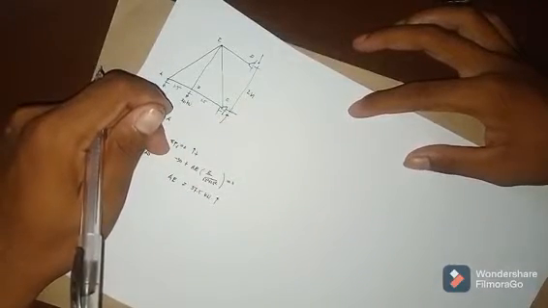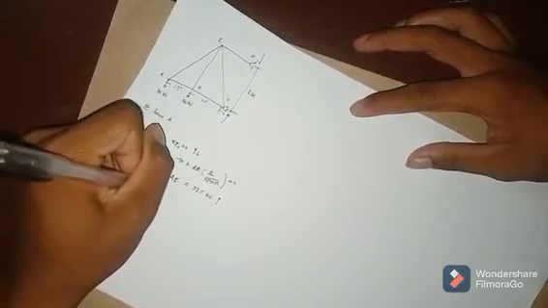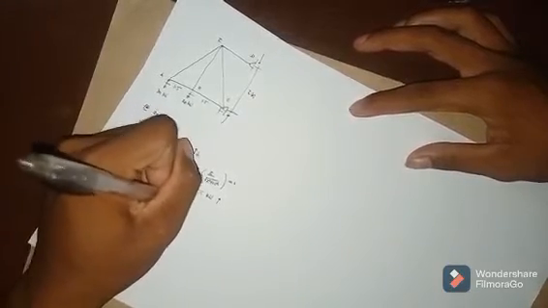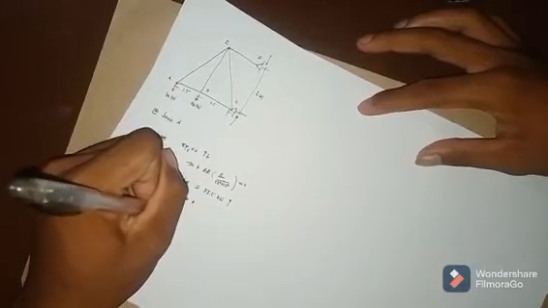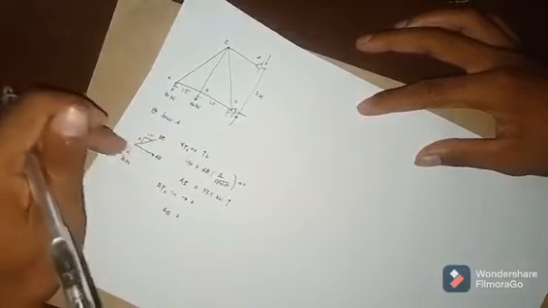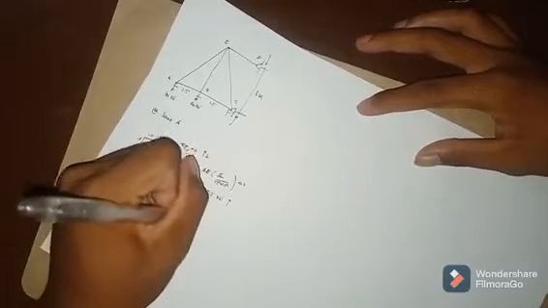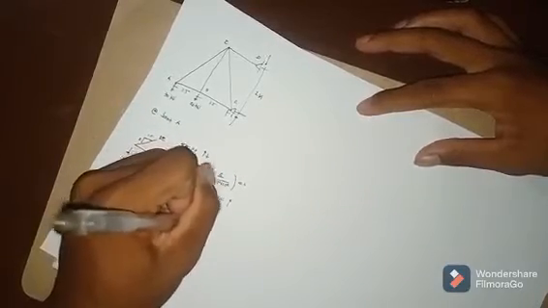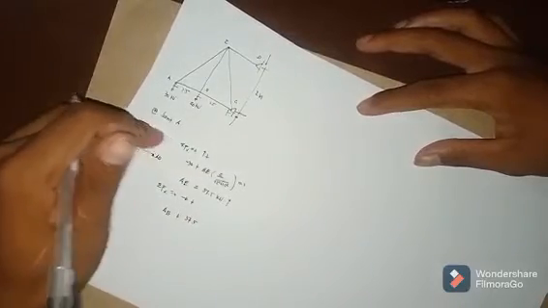So solving for the summation of forces horizontal is equal to 0 and all to the right are positive. So we can see AB plus the AE, which is 37.5, because we just solved the AE.